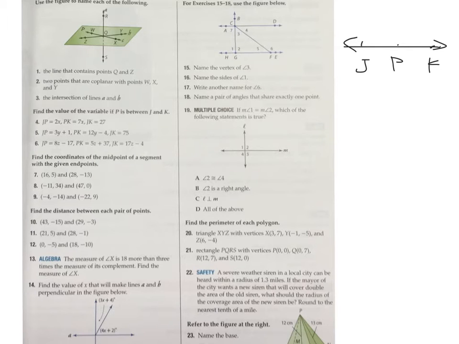Okay, so if JP happens to be 8Z minus 17, that's a Z. I'll put a line through it. It's an ugly looking Z, but there it is. And then PK is 5Z plus 37. Then the whole thing is 17Z minus 4.